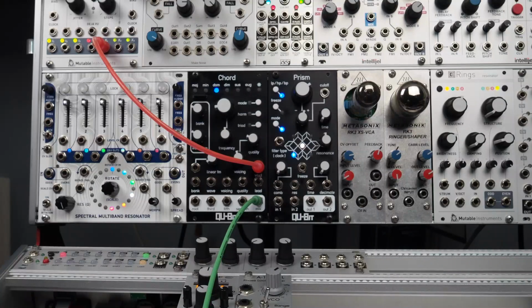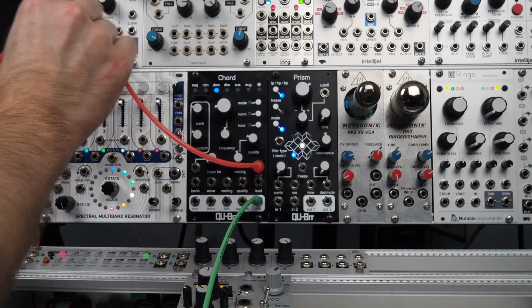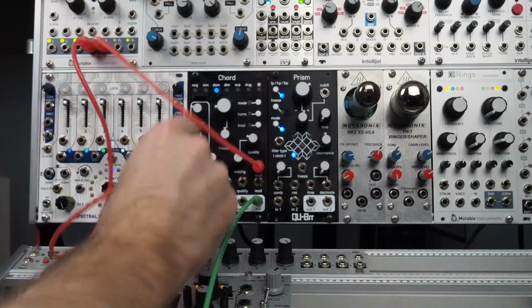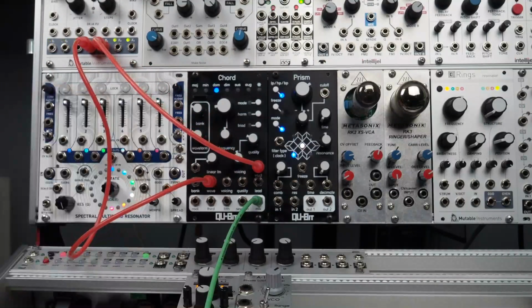So chord makes it pretty easy to set up beautiful sounding chords in your modular. And with just a little bit of modulation, you can set up a really nice progression. And modulating the waveform sounds really nice.